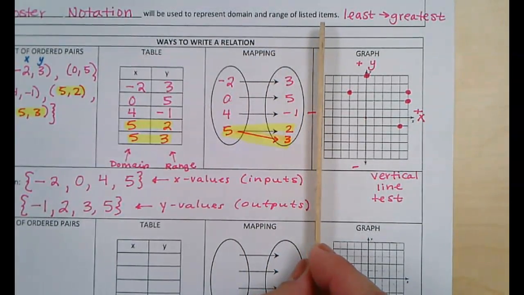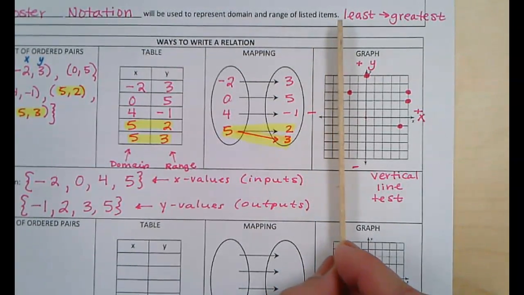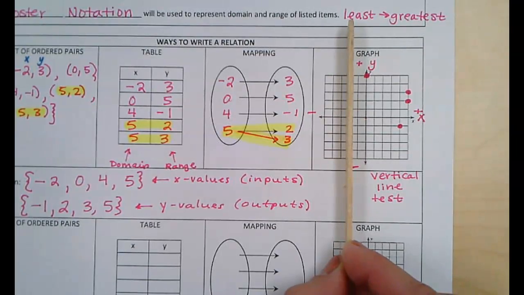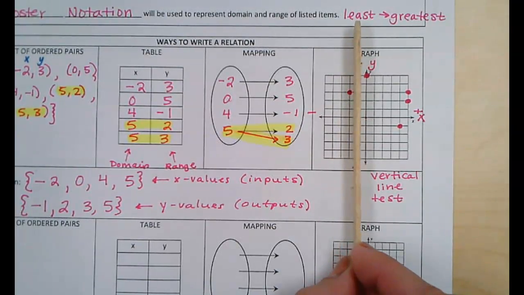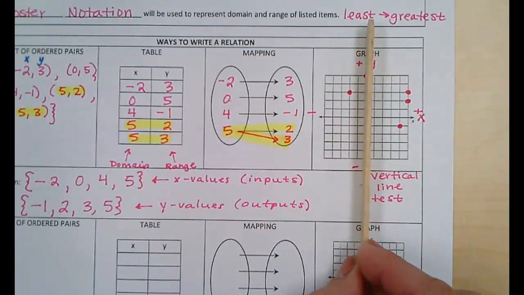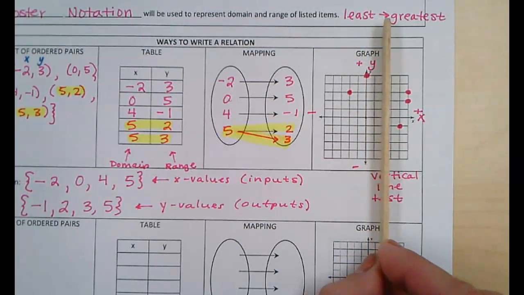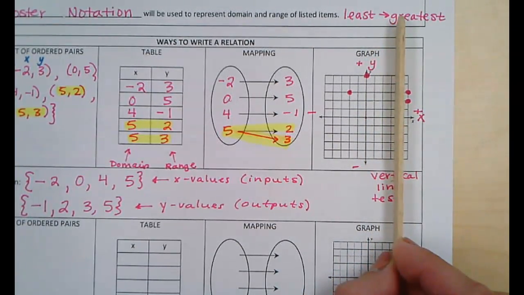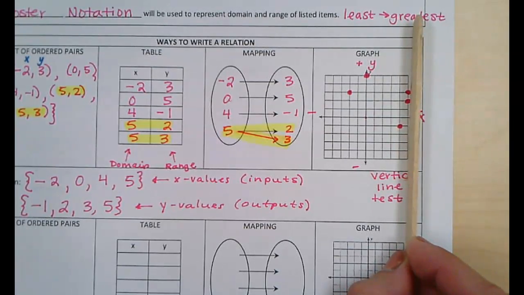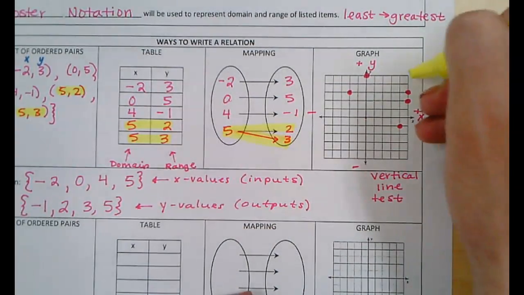But if it does hit more than one point at a time, it fails the vertical line test. So right now, moving this vertical line, I hit 1 point and 1 point only. Still moving along, I hit 1 point and 1 point only. Moving along, hitting 1 point. Oh, but what happened here? I hit 2 points at the same time. So this is what fails the vertical line test.